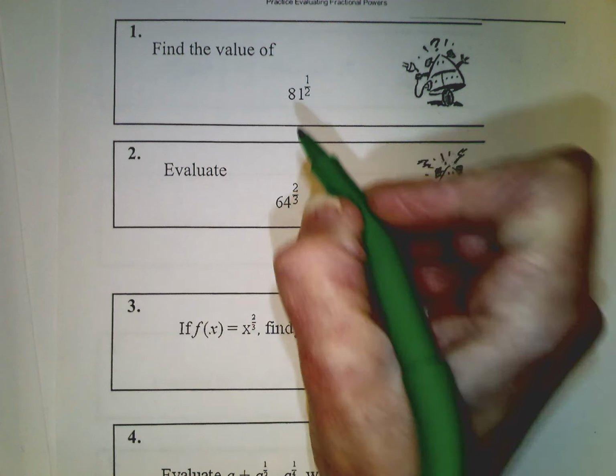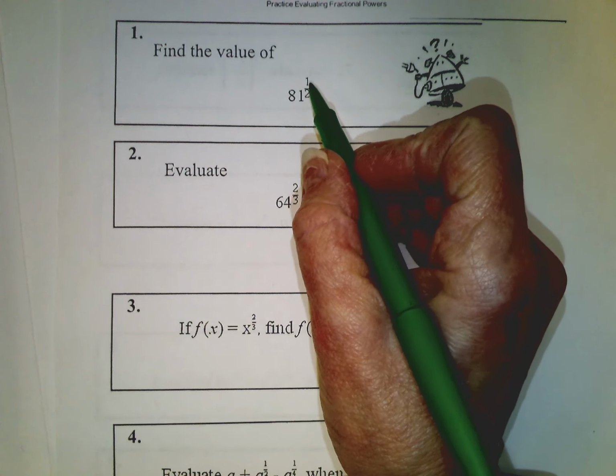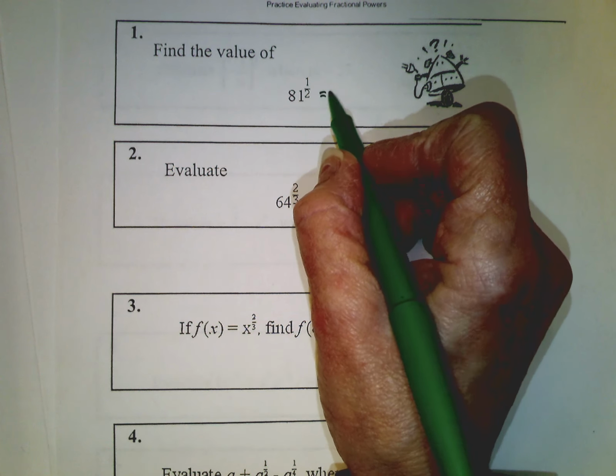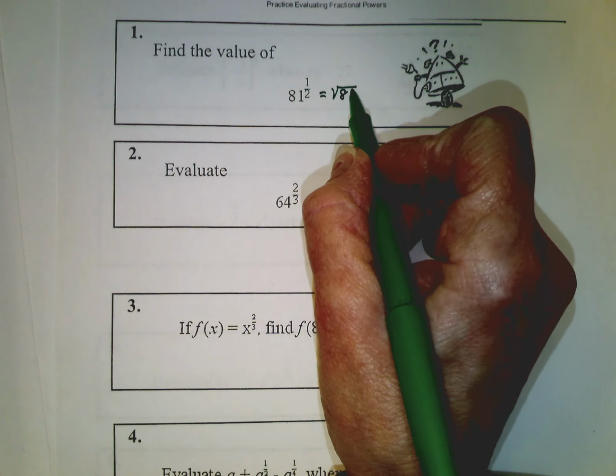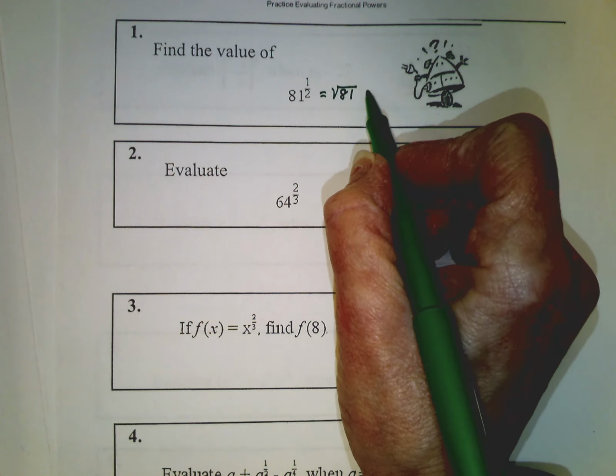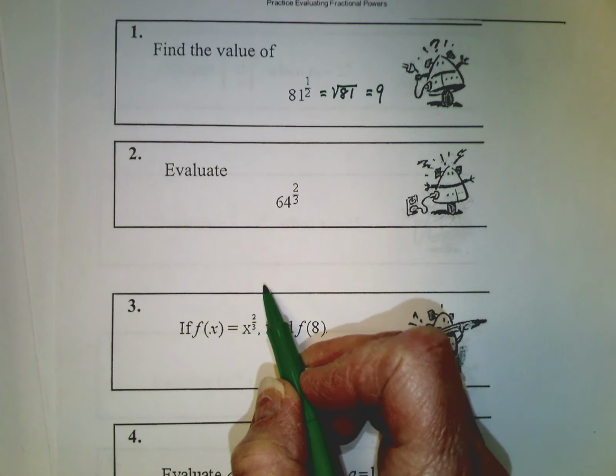For number 1, as long as you know that the 1/2 power means the square root, this is just asking for the square root of 81. And I know you know that is 9.